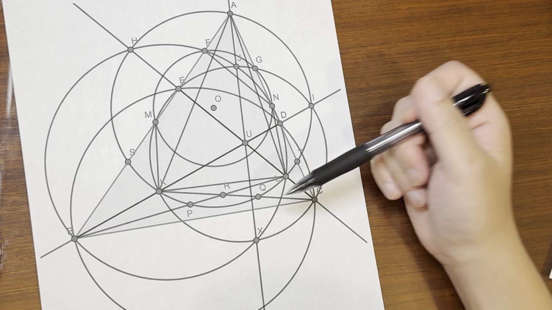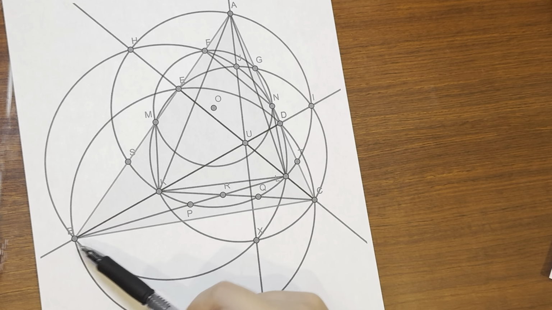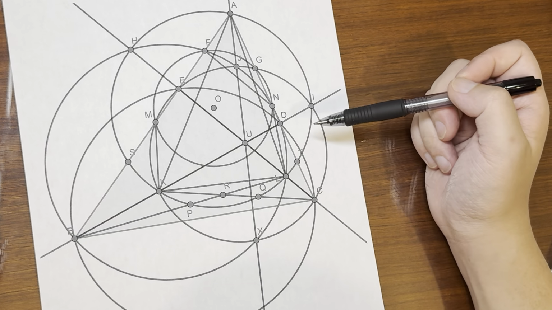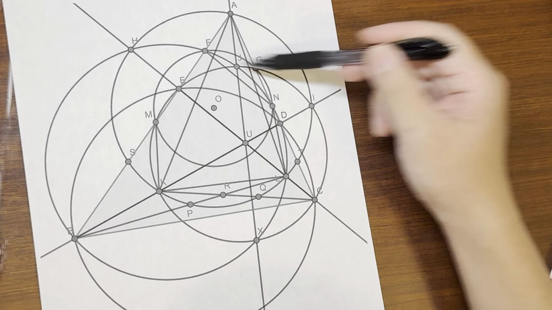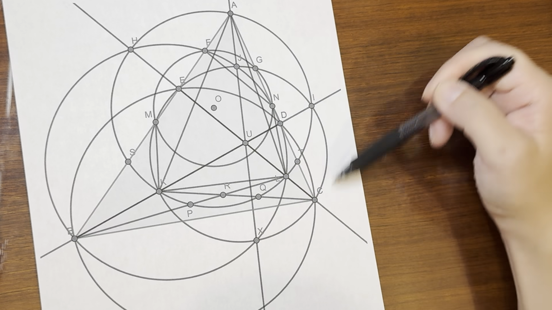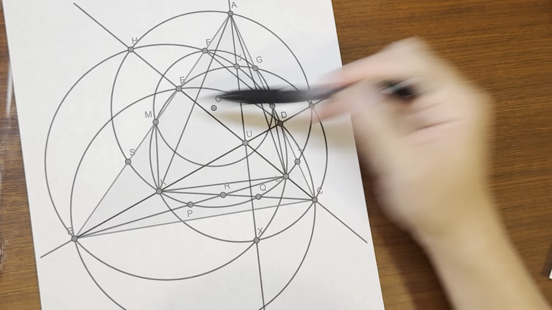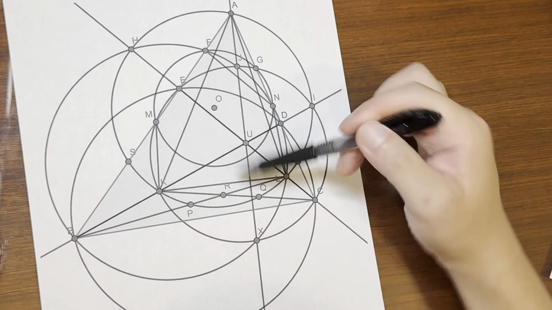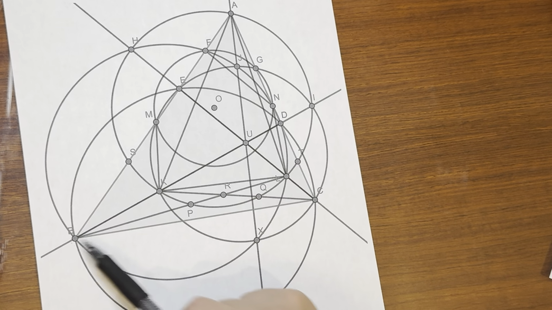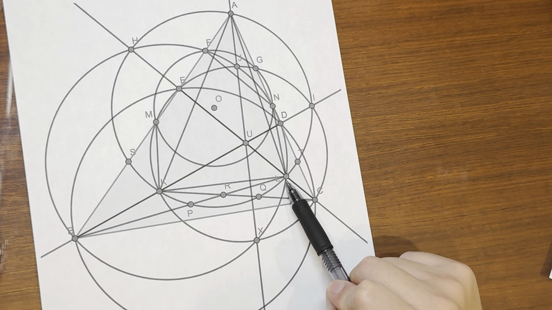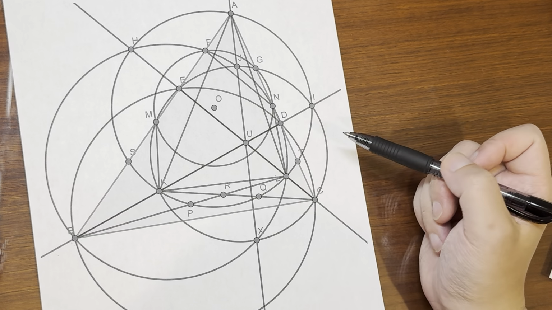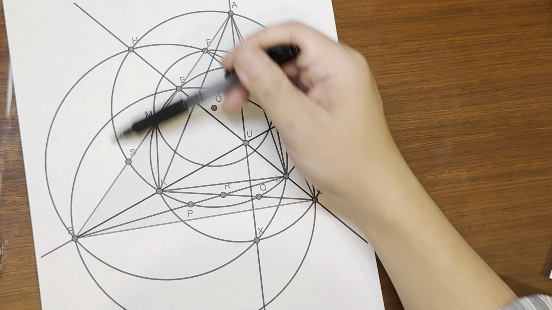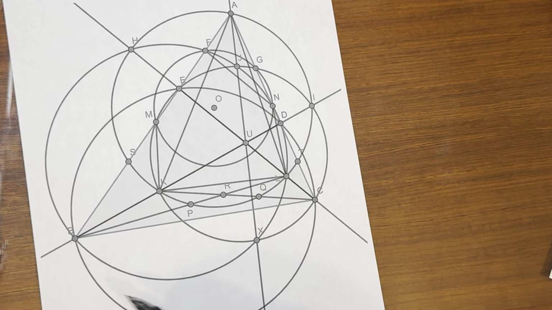So this is actually very easy because B is on the radical axis of the circle CME and the circle AKL. So we know that BP times BL is the power of B to the circle AKL, right?